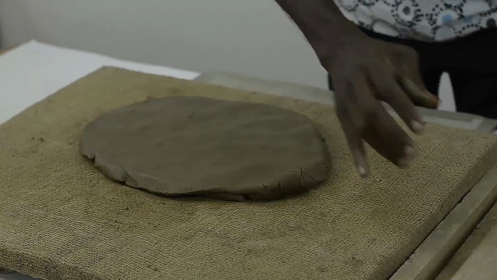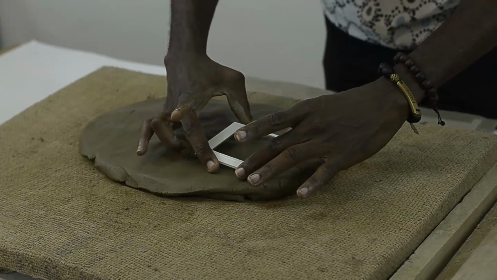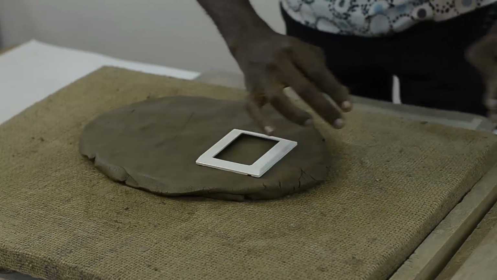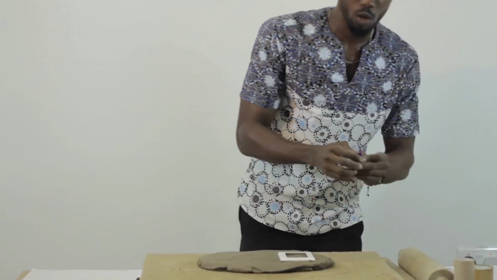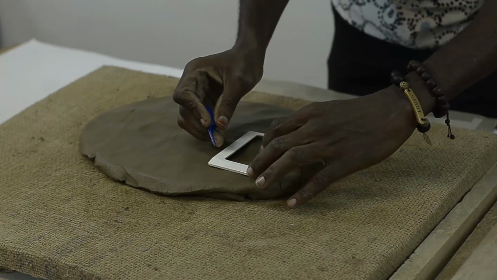Okay, so I'll start by making a square. I'll use my pen top to just get the shape of the square.